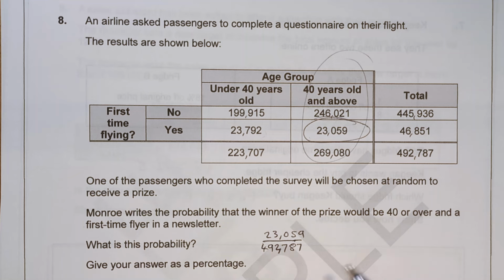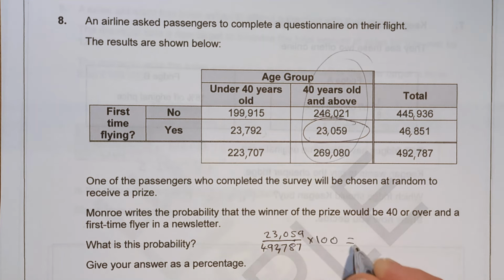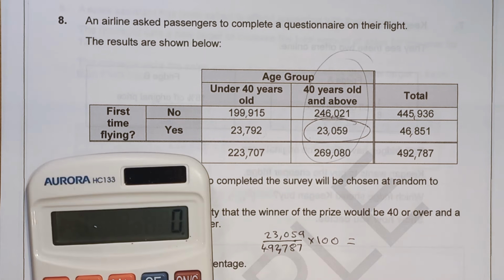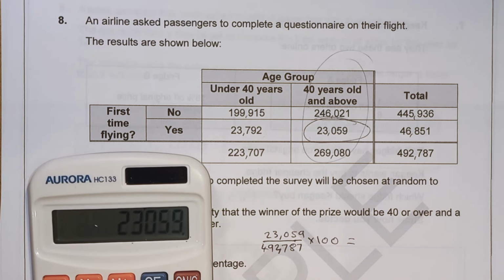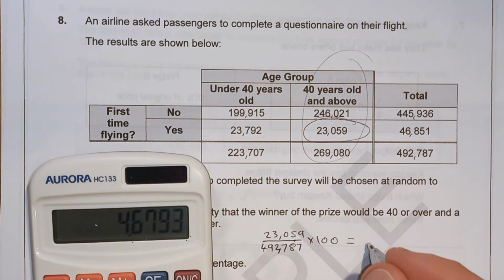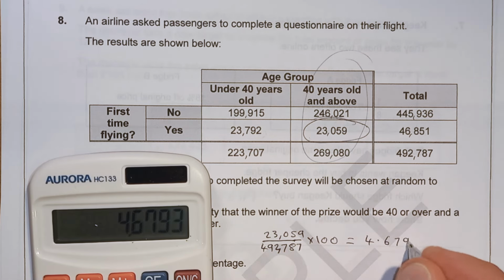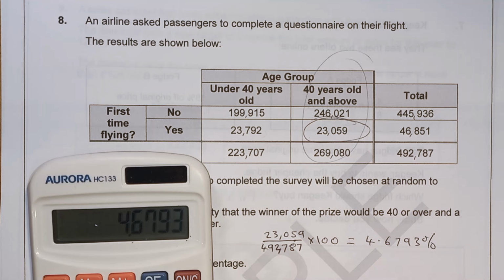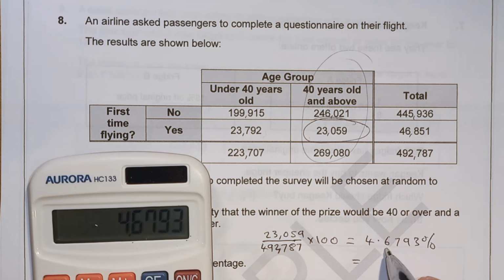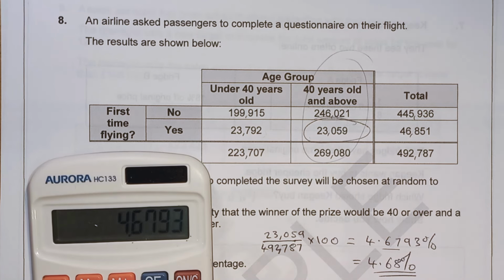We could divide them to give the answer as a decimal. To make it a percentage, we need to multiply it by 100. So 23,059 divided by 492,787 times 100, and we get, well, you could do all the digits, 4.6793%, or we could round it to, I don't know, 2 decimal places. We'd round it up, so we could say 4.68%.